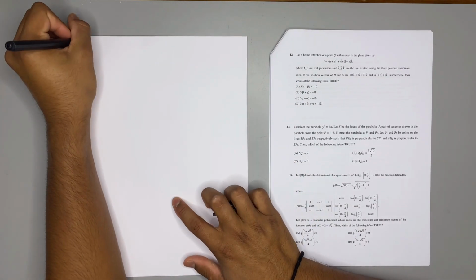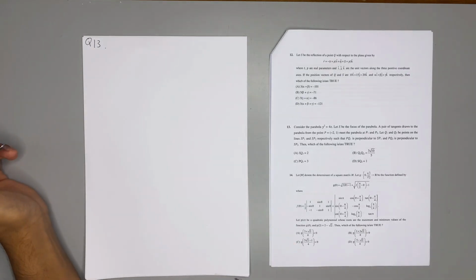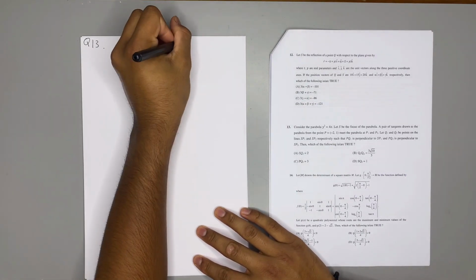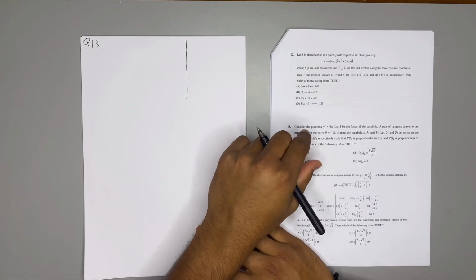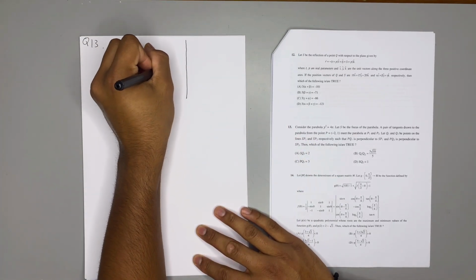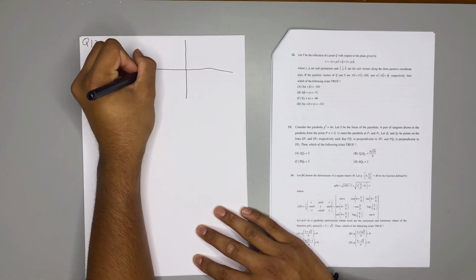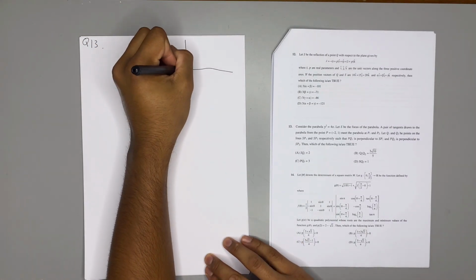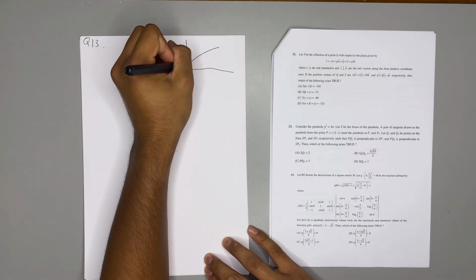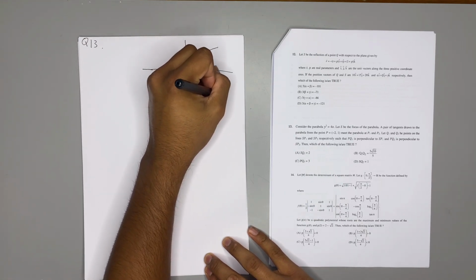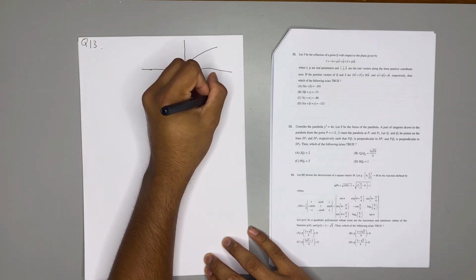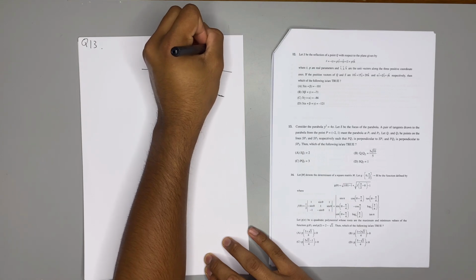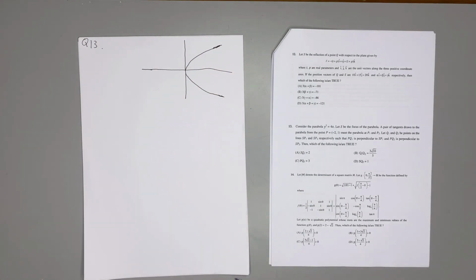Question 13. First thing I will do in order to solve this is draw up a diagram, plotting down all the information they've given us. We've got an xy plane. Y squared equals 4x, so a sideways parabola looks something like this.